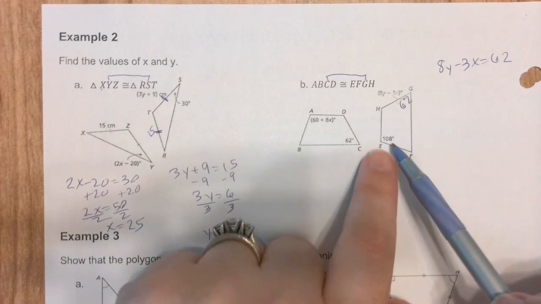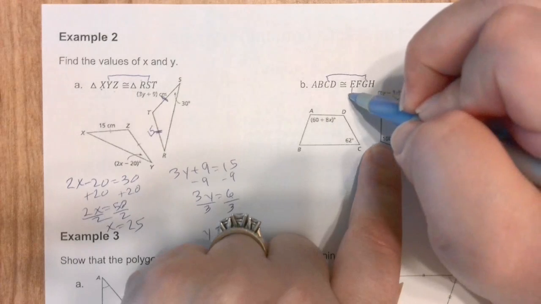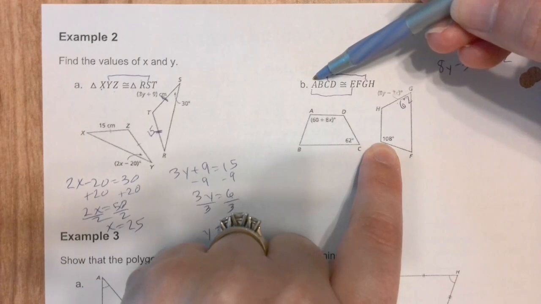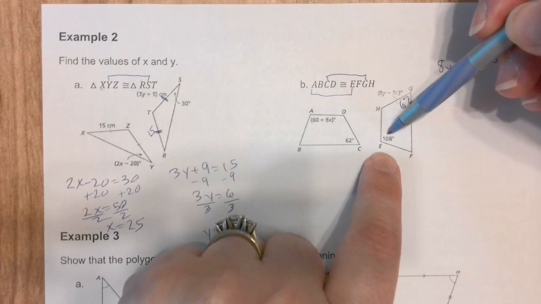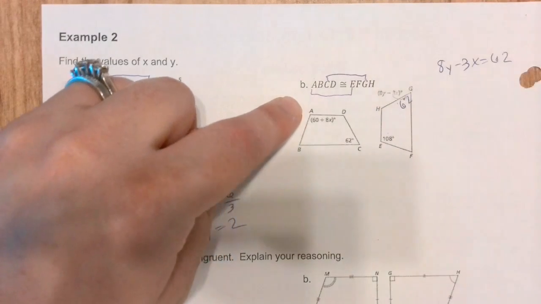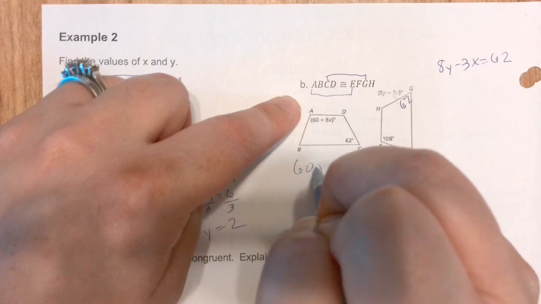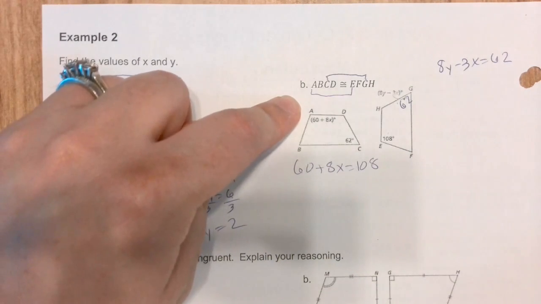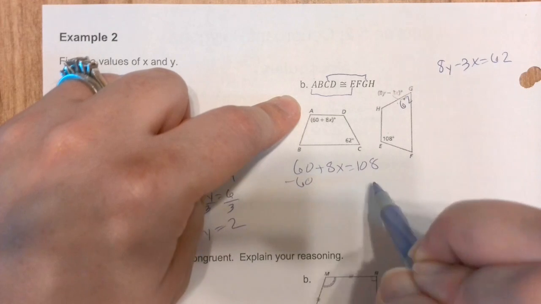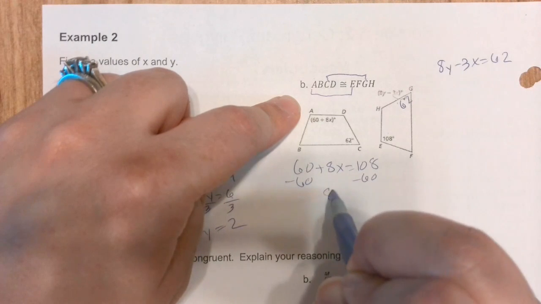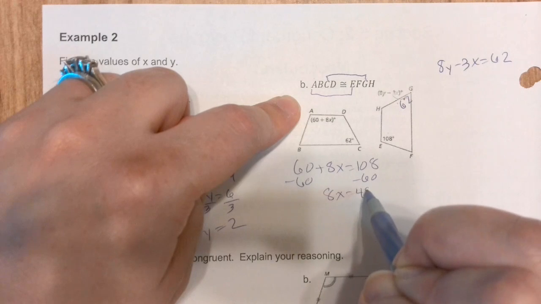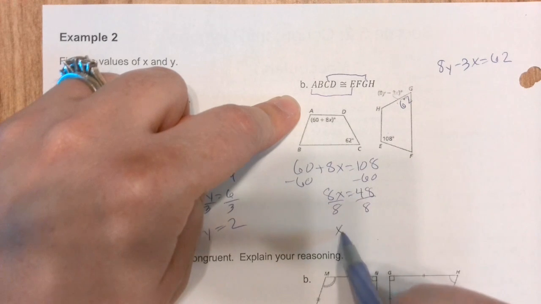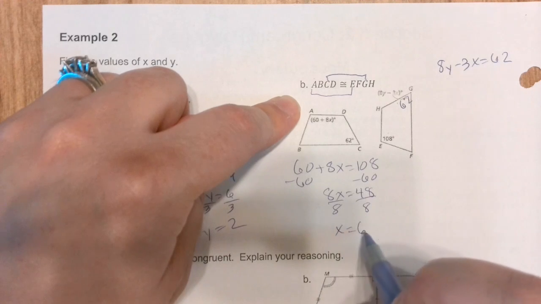So let's look at E. E is 108. E corresponds to A. They're both first. So angle E is 108, which means angle A must be 108. 60 plus 8x equals 108. And this is something now I can solve. Subtract 60. 8x equals 48. Divide both sides by 8. And x equals 6.